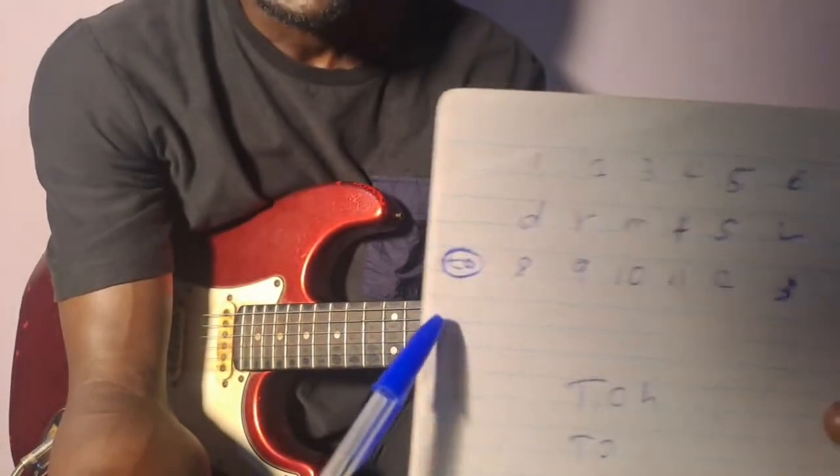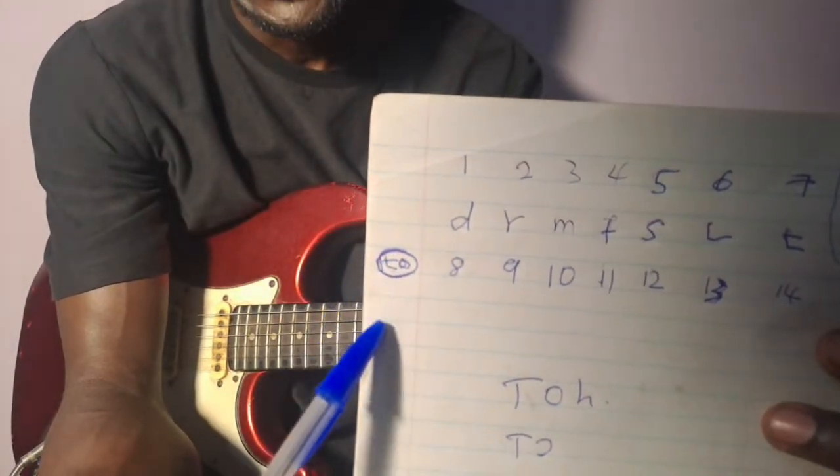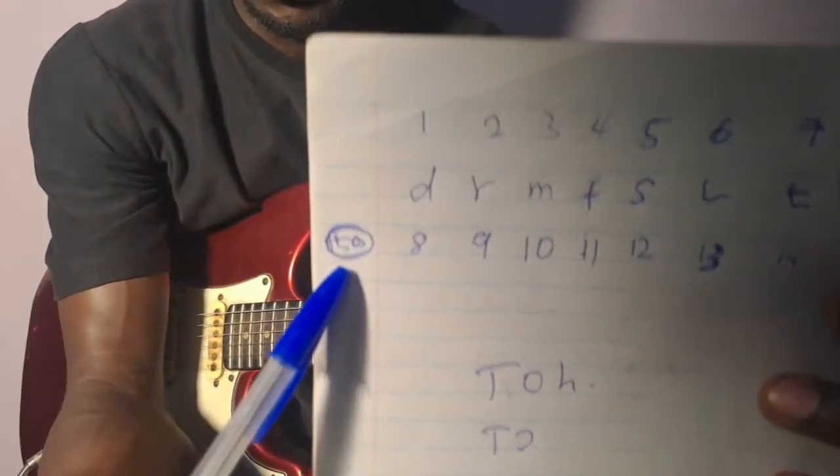So C ninth, the ninth note is the same as the second note. So what is the difference between ninth and the second? I'm sure you are following.